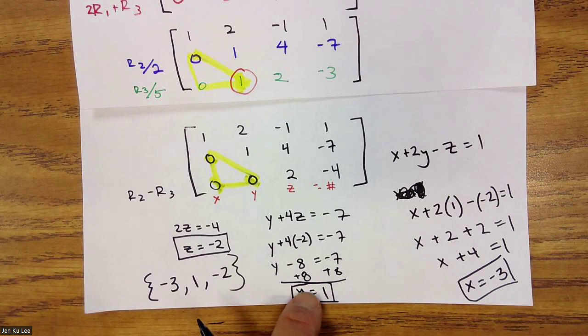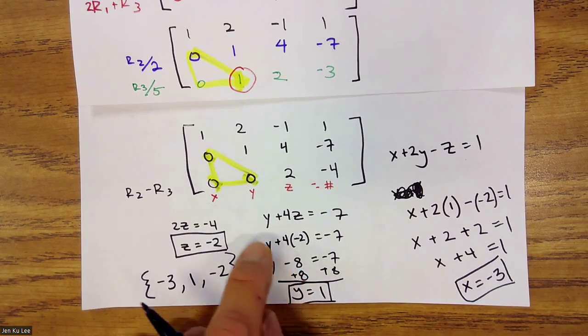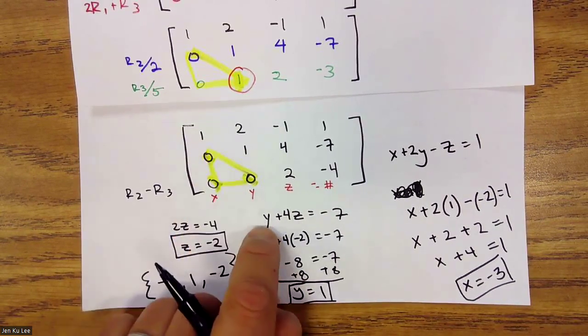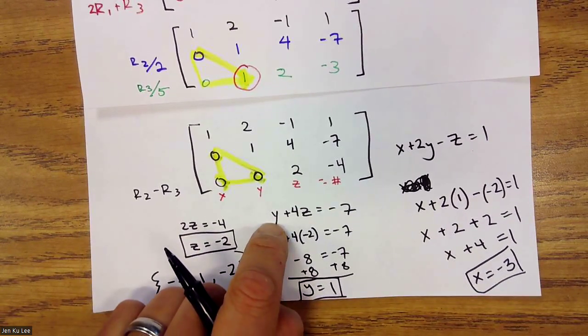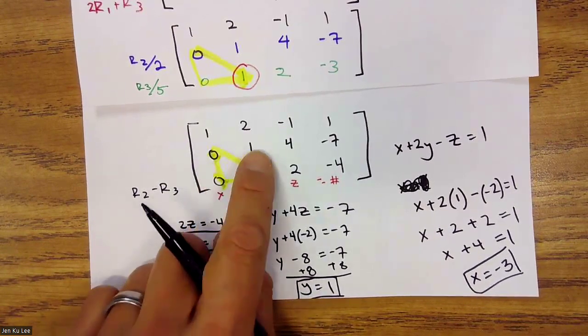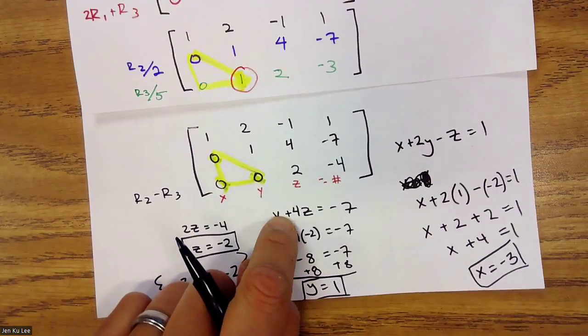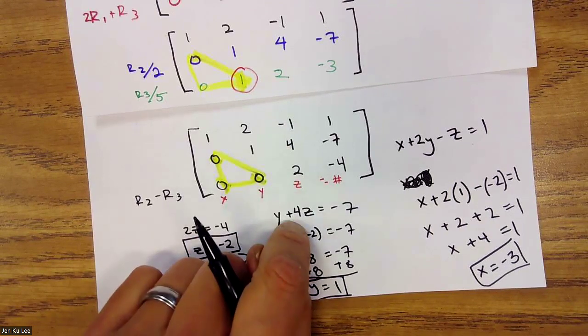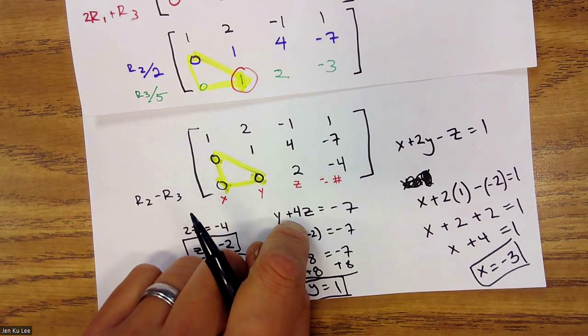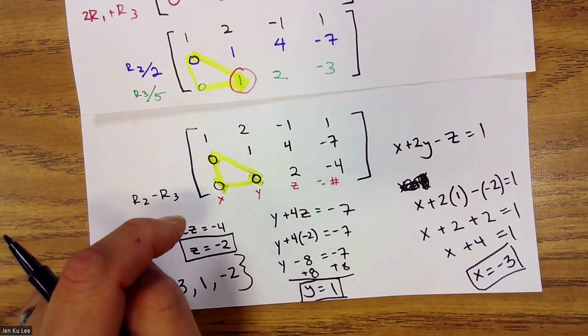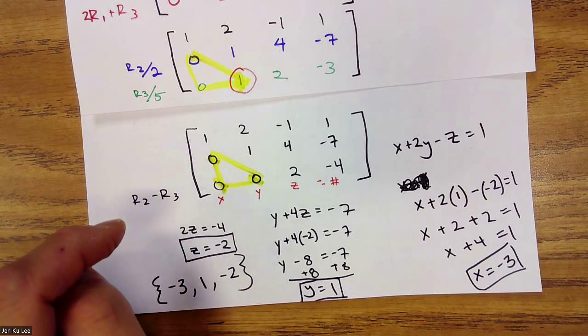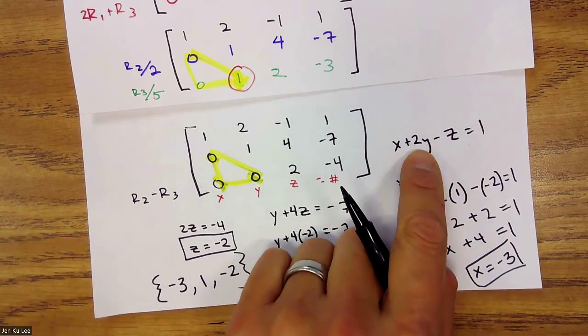I only took a few numbers from the second row. Yeah, because 0x is just 0x. I don't need it. Plus 1y, which is y. Plus 4z. X plus 2y. This one?